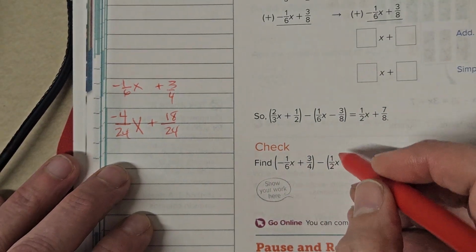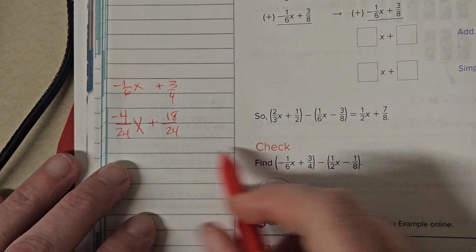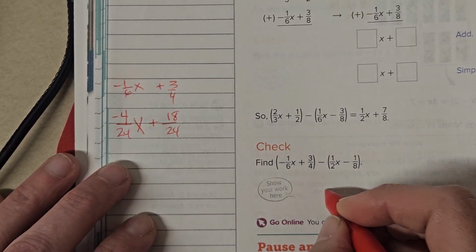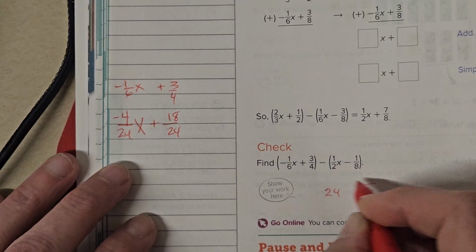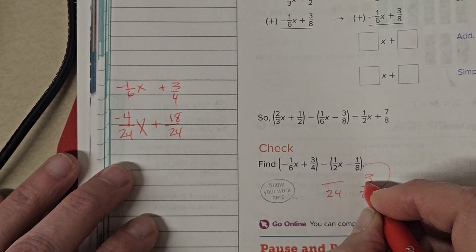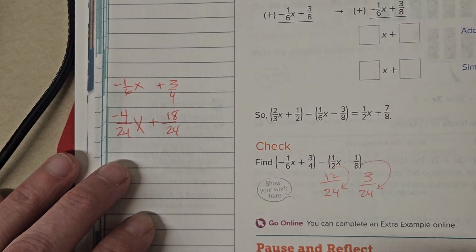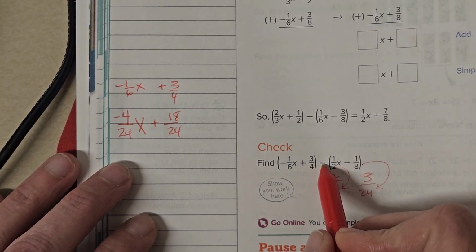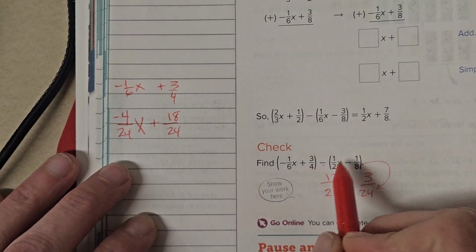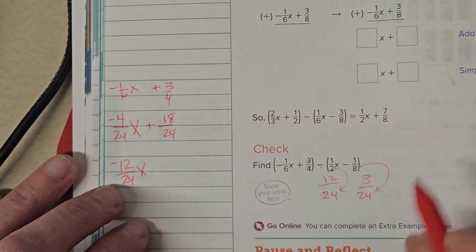All right. Let's change these over here because then we can write them over here one time. So we need these to be in 24s. 8 times 3 is 24, so 1 times 3 is 3. And 2 times 12 is 24, so 1 times 12 is 12. Okay, now a negative times all this is going to be a negative, so negative 12/24 x.